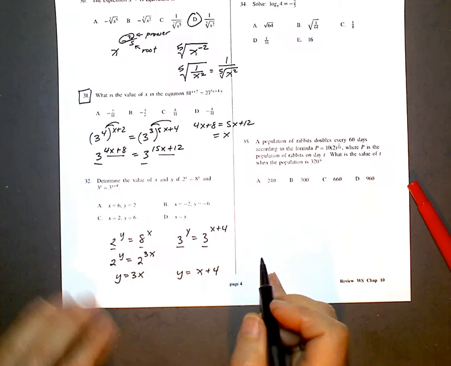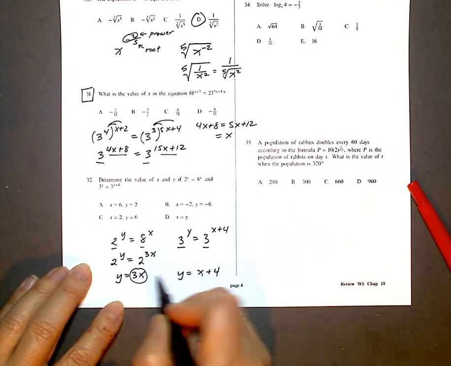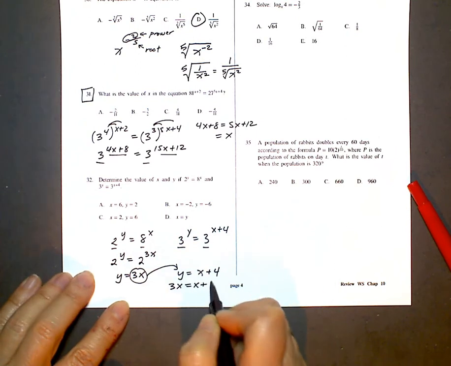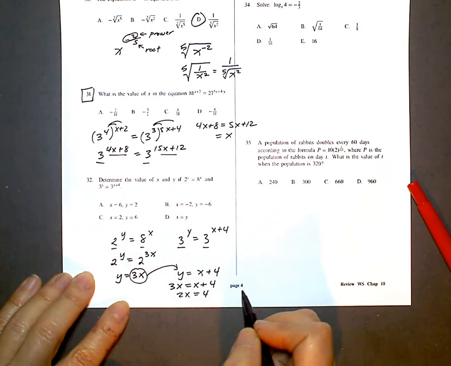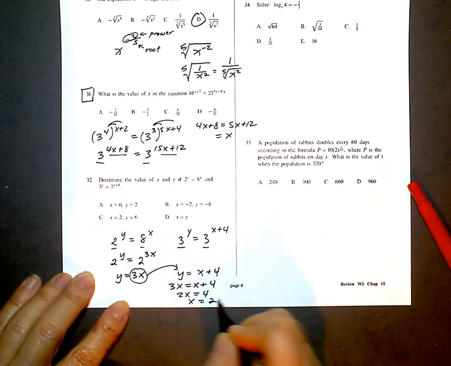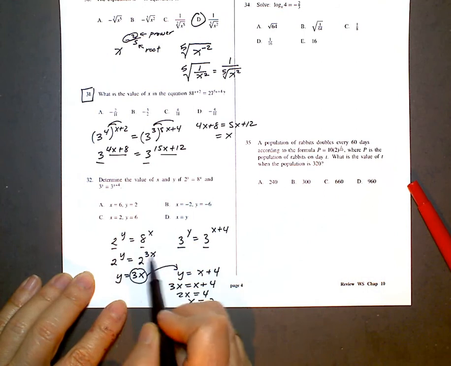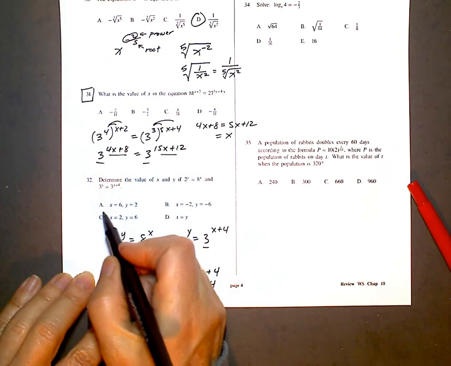So now I can substitute this 3x for y here. So 3x equals x plus 4, so 2x is equal to 4, so x is equal to 2. And so then putting that back in, if x is equal to 2, then y is equal to 3 times 2, or 6. So I get choice C.